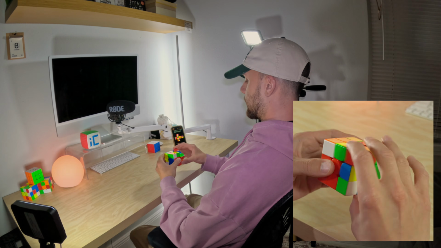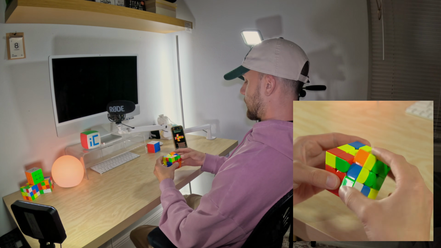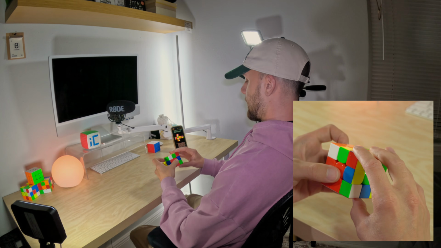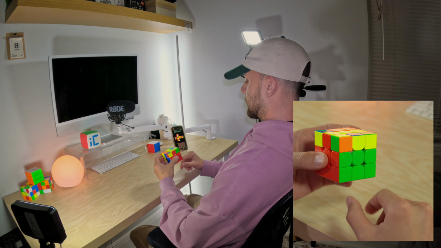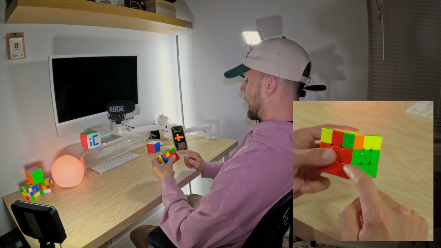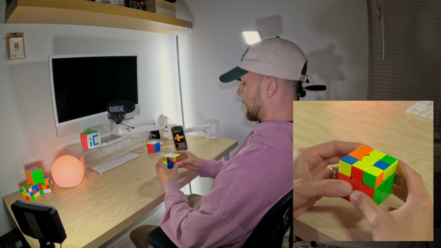So just setting that up again, just so you can see it again. You protect the corner, U2, insert, insert. So you kind of take this pair out and then put it back in to solve this, and it actually goes really fast, and it's a really nice solution.